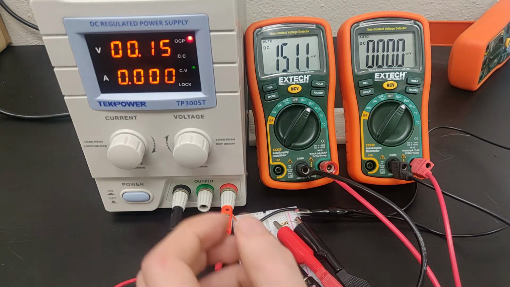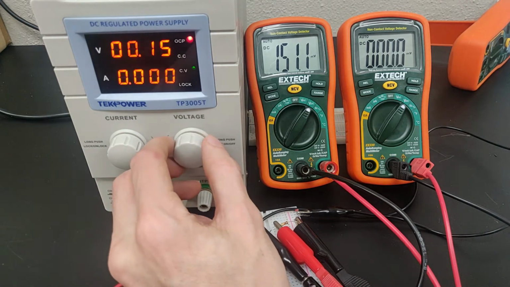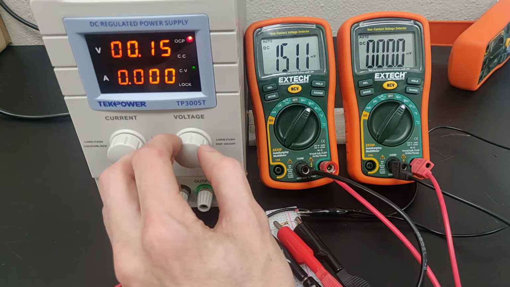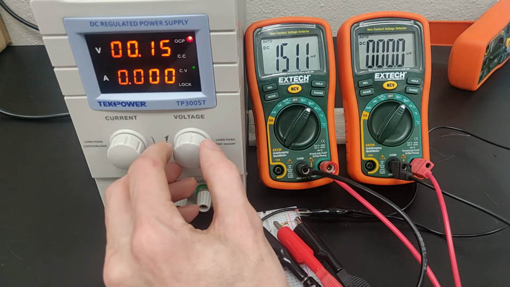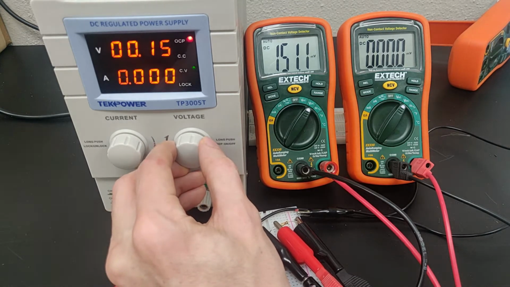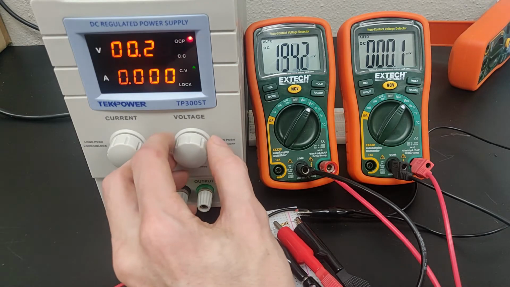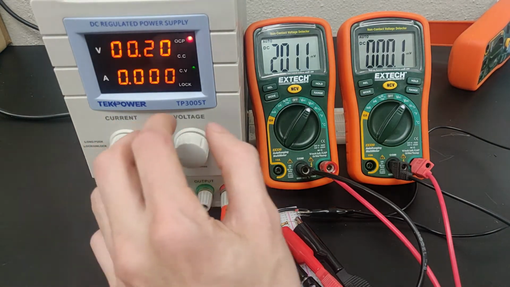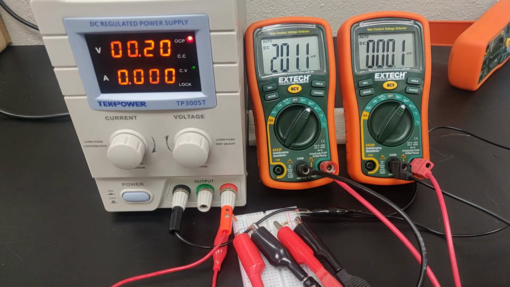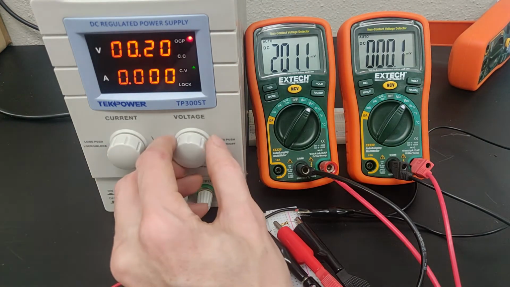At 0.1511 volts over our diode, we still have 0 volts for our resistor. 0 volts across our resistor. Let's go up by another 50 millivolts. So at 0.201 volts, we finally have a reading. It's 0.1 millivolts, or 0.0001 volts.